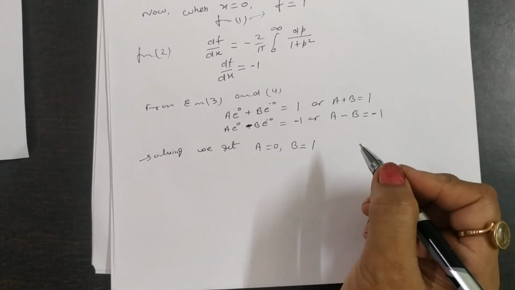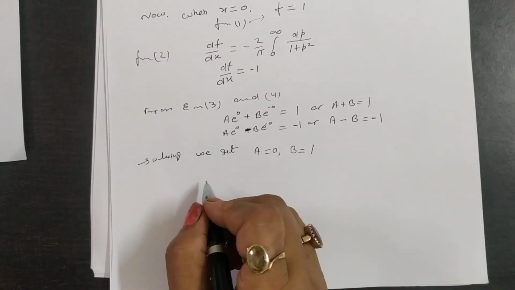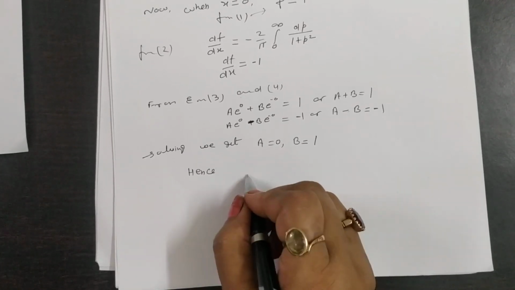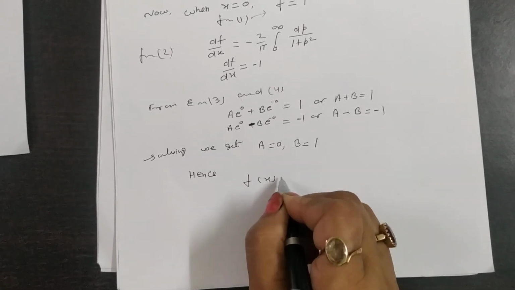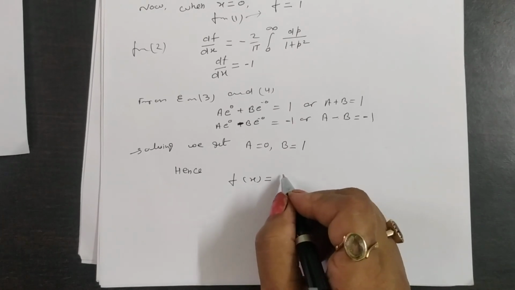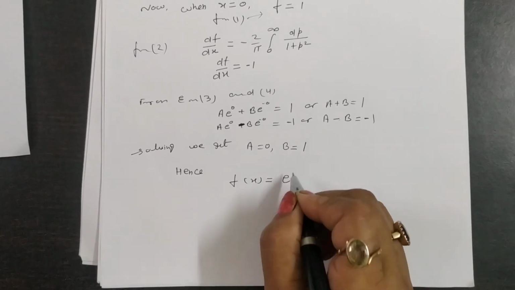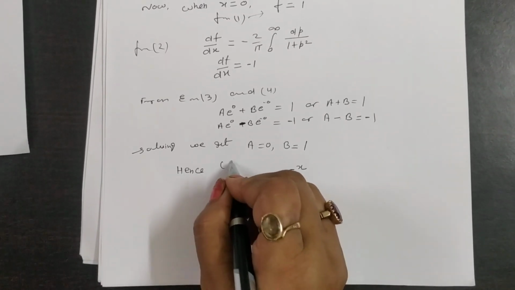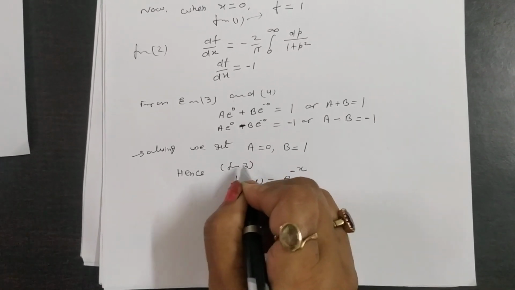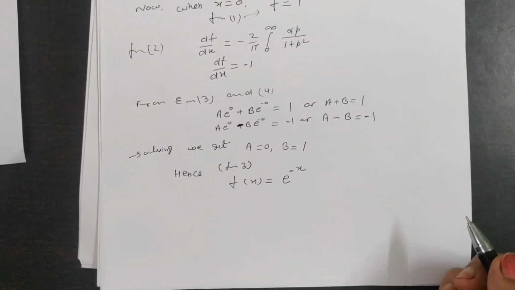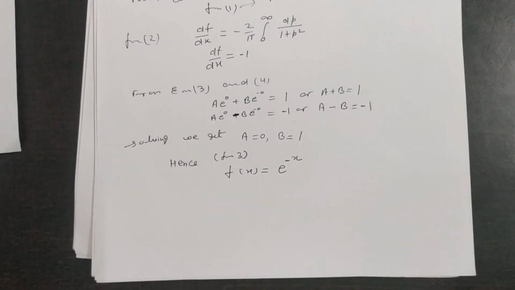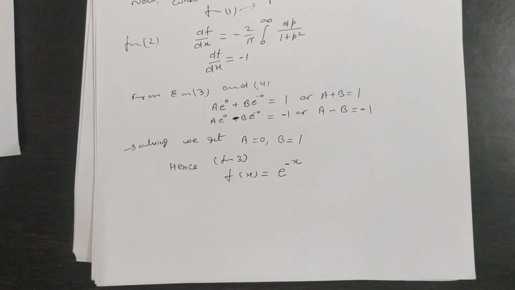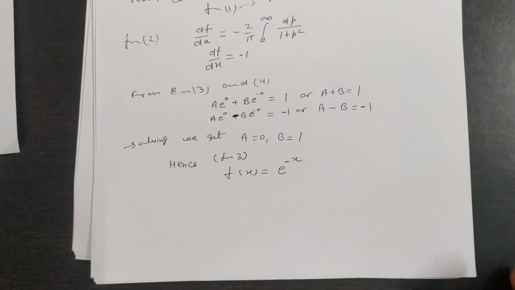So substituting, f(x) is equal to e to the power minus x, since a is 0 and b is 1. Hence the result is f of x from equation 3. Yes students, I think you have understood this question. Here the question is on inversion, using the inversion formula.